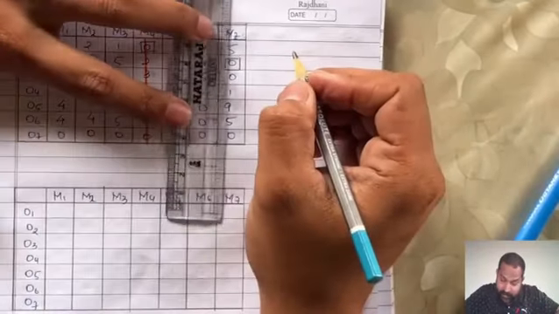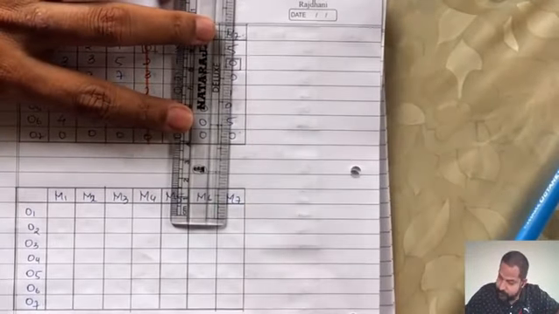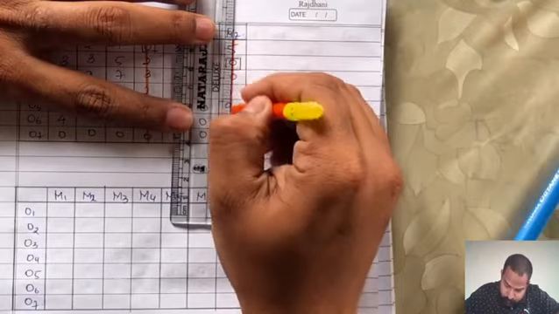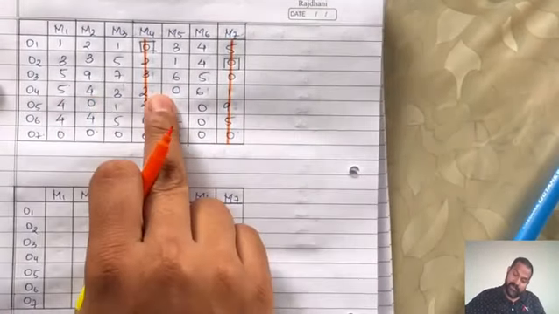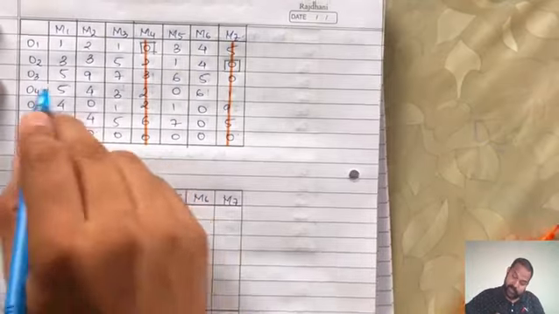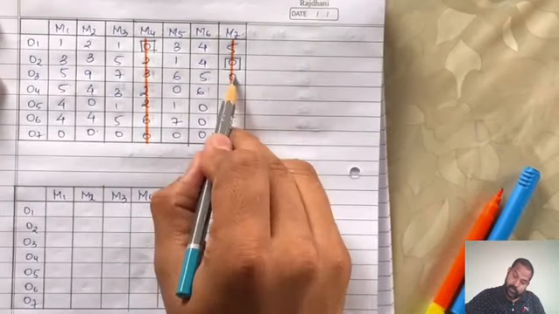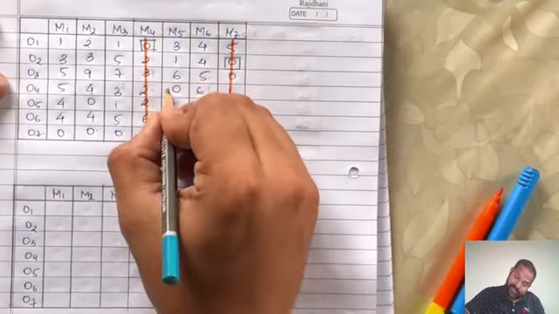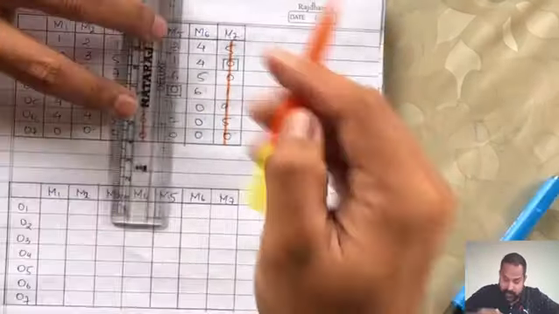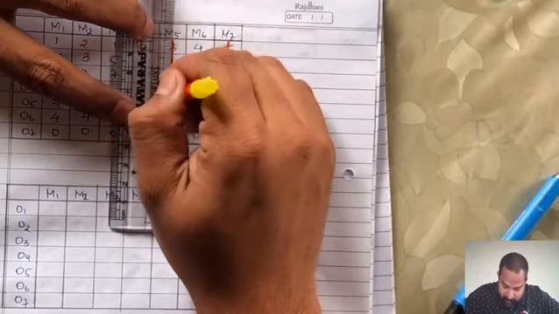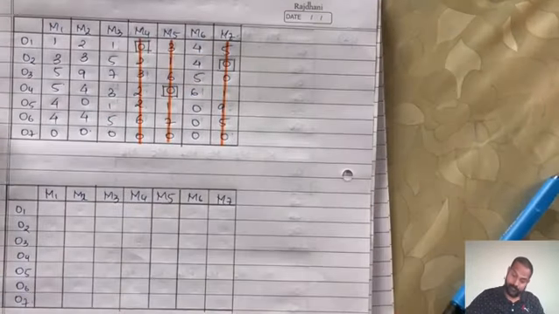Cancel every 0 in that column. Row wise, exactly. So this is done. No 0 here. There is 1 0. Exactly 1. Mark that 0. Cancel every other 0 in that column, or rather cancel out the entire column.